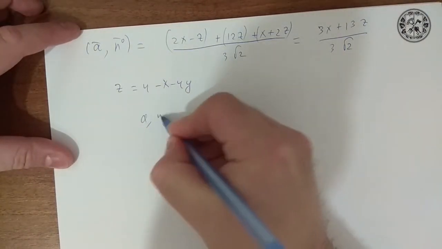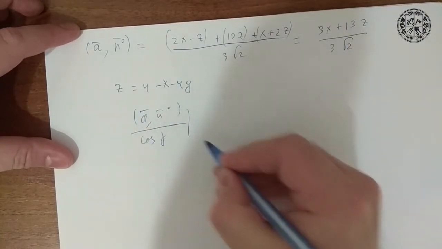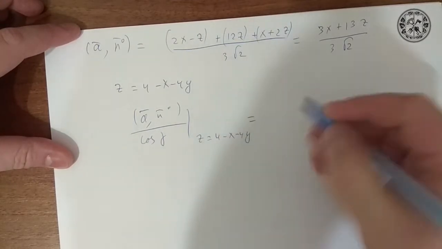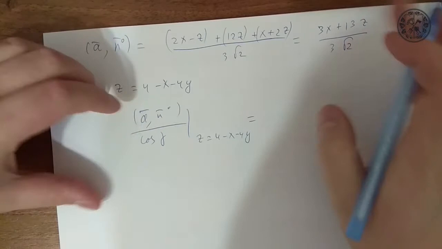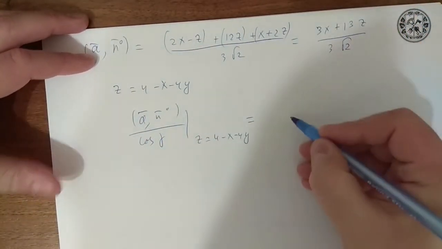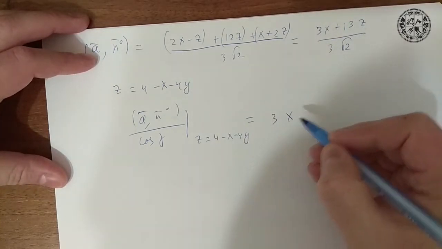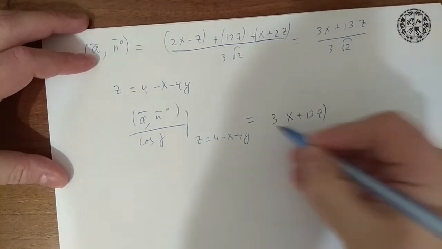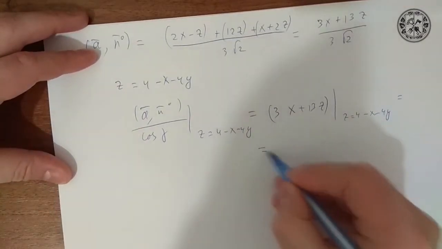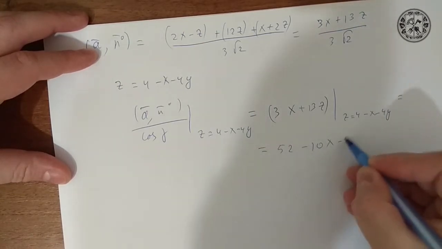So a n0 divided by cosine gamma and substituted with z equals 4 minus x minus 4y will be, if we divide this part by cosine gamma, which is 1 over 3 square roots of 2, just 3x plus 13z with z equals 4 minus x minus 4y, and if we substitute this in, we get 52 minus 10x minus 52y.